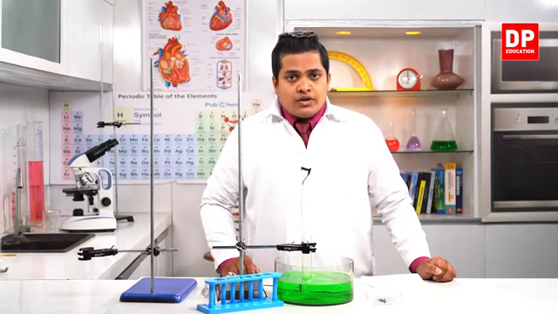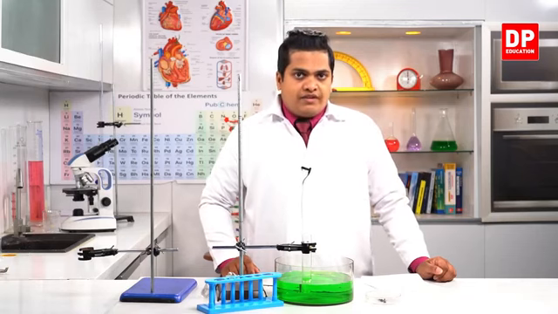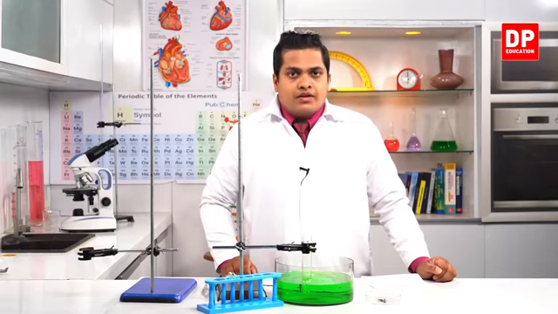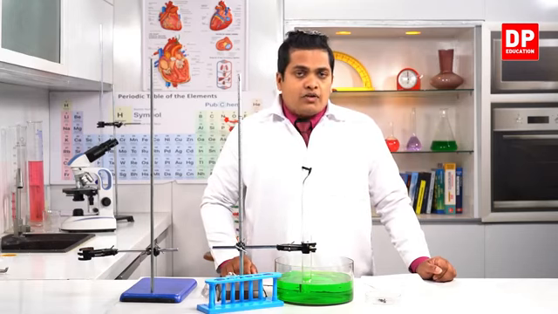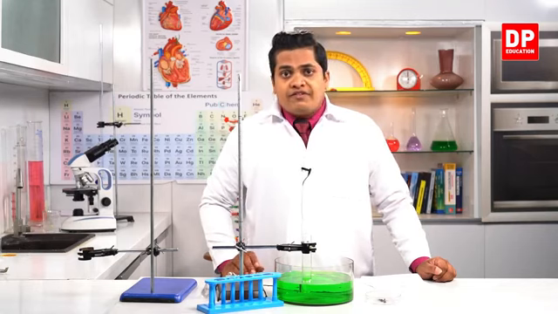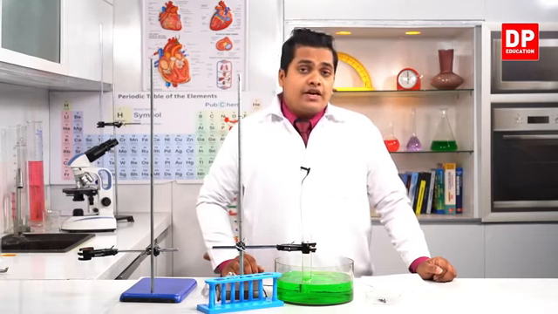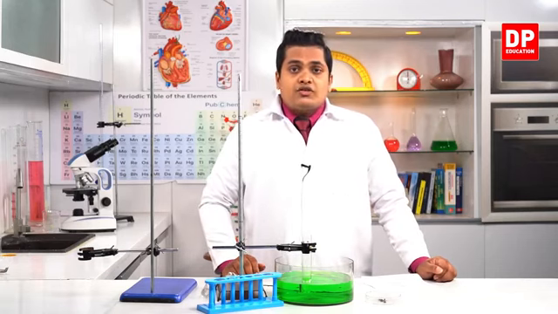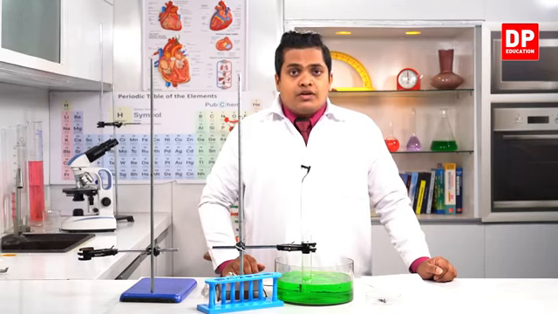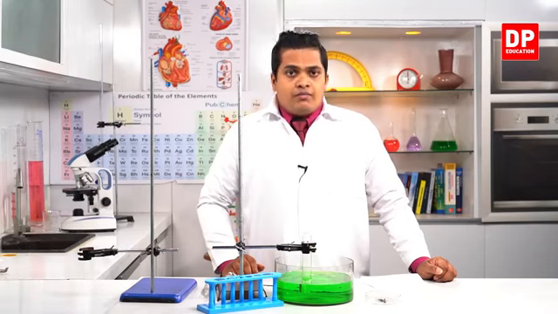So we can conclude that during the rusting of iron powder or iron filings, 1/5 of the air has been absorbed, and we know that 1/5 of the air contains oxygen gas. So finally we can conclude from this activity that oxygen gas is absorbed during rusting. The component of air necessary for rusting is oxygen gas.